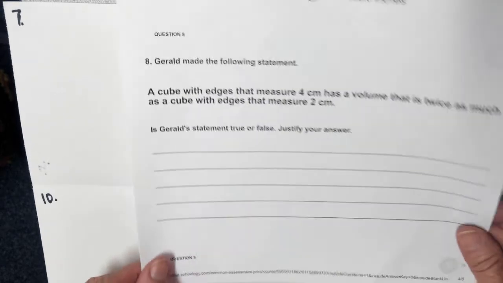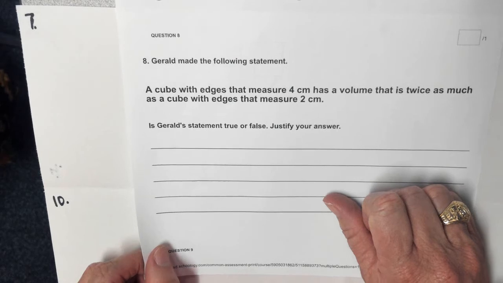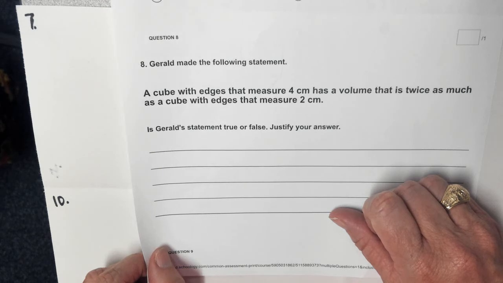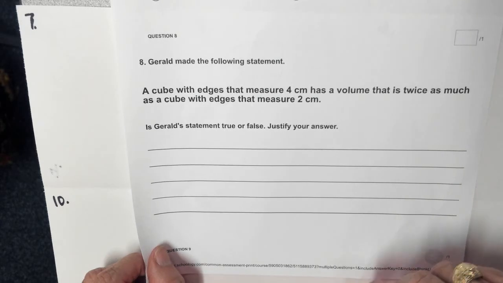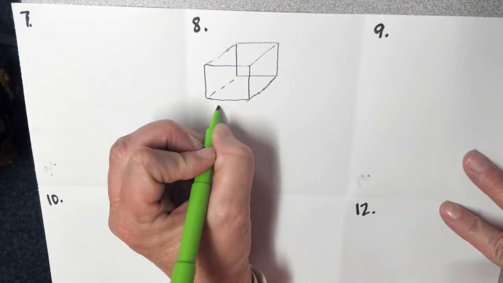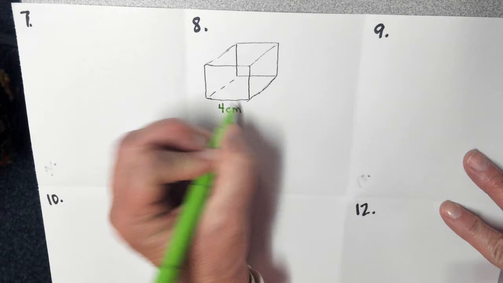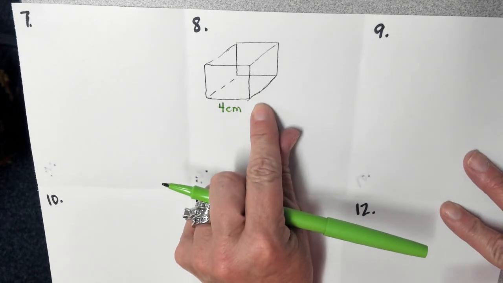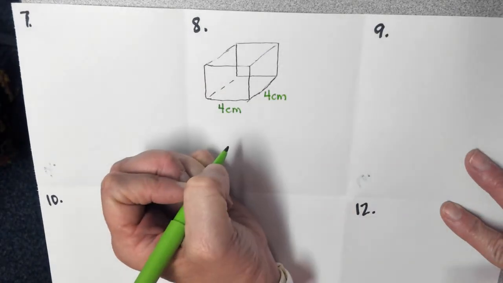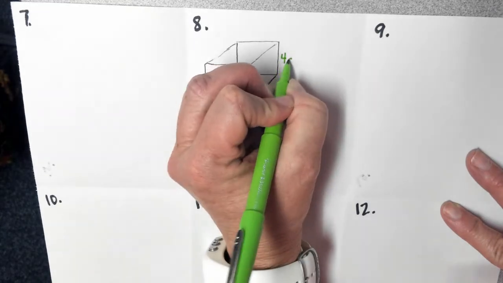What is the next statement that Gerald makes about this cube? What's the next thing that Gerald says about this cube that we might want to write down? Elin. Has edges that measure 4. So that means that if the front is 4 centimeters, what is the width of this cube? 4 centimeters. What is the height of this cube? 4 centimeters. They are all the same.